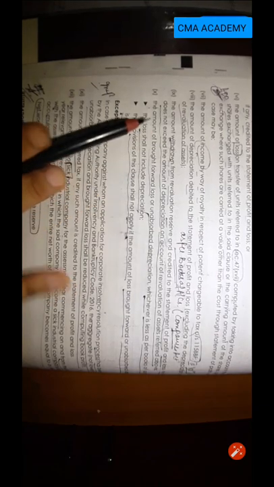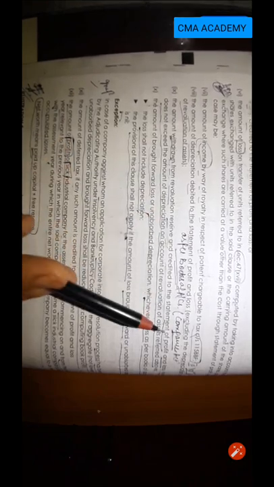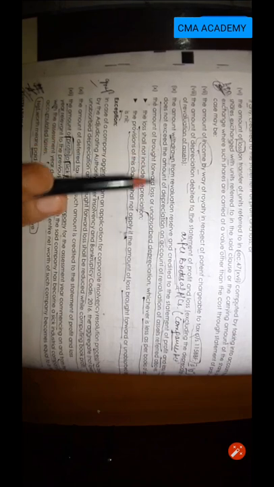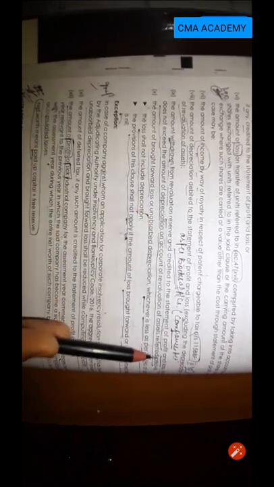but it should not include the depreciation amount on the revaluation of assets. Next is the amount withdrawn from revaluation reserve and credited to the statement of profit and loss account, which does not include the amount of depreciation on account of revaluation of assets referred above.